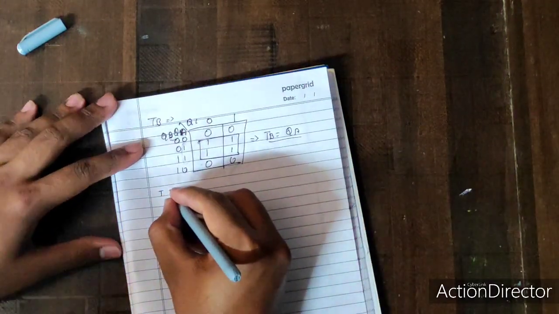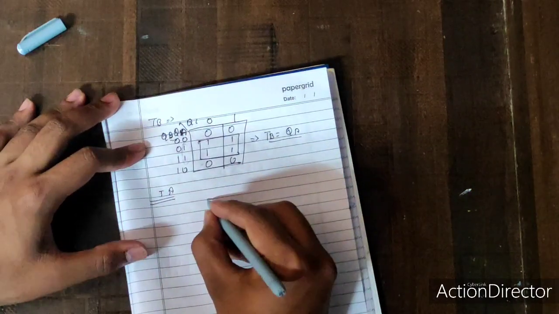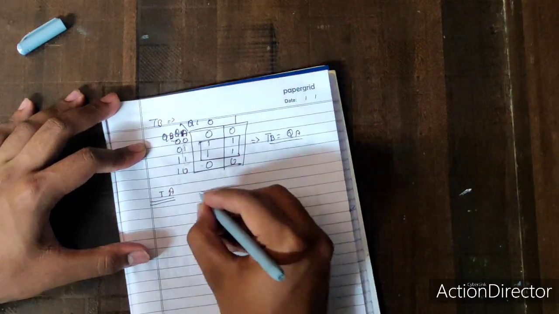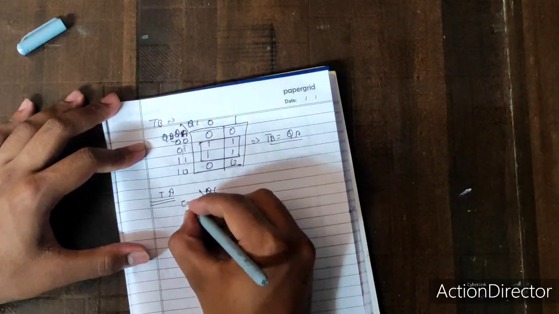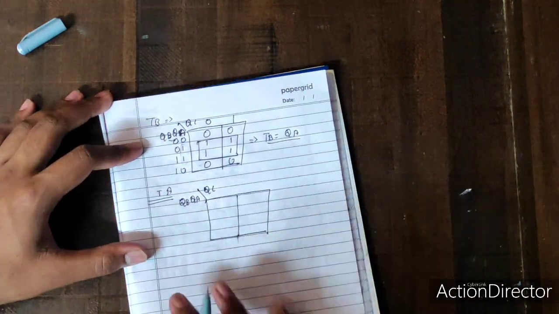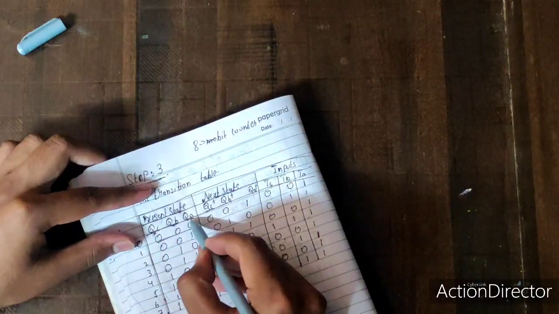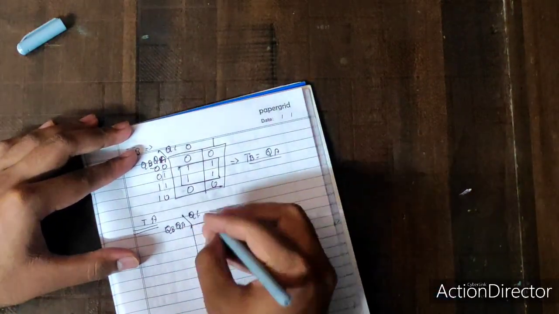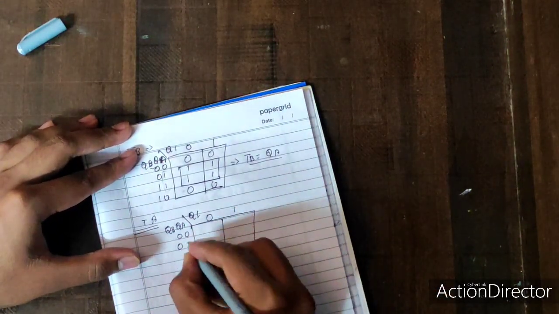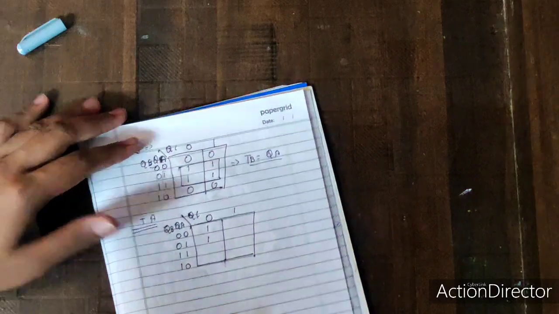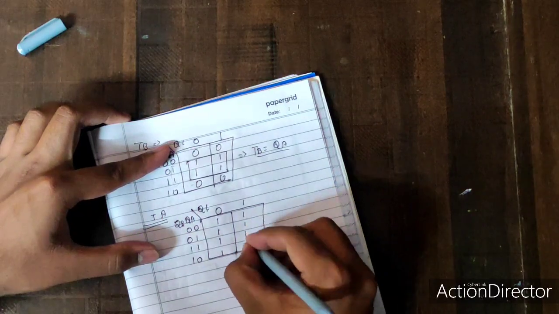Moving on to the KMap of TA. We have QC, QB, QA. One important thing that we need to keep in mind here is we need to go in sequence. As you can see, we have QC, QB and QA. Similarly, we need to go in a sequence: QC, QB, QA. So these values will be 0, 1, 0, 0, 0, 1, 1, 1, 1, 0. Now filling the KMap, we get, as you can see, all the values of TA is 1. I can directly fill all the slots to be 1.